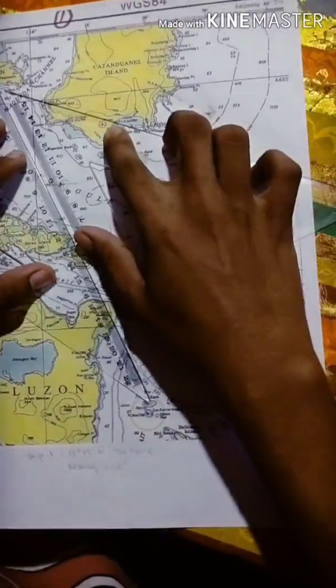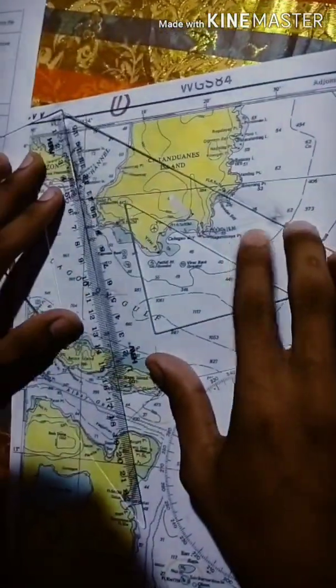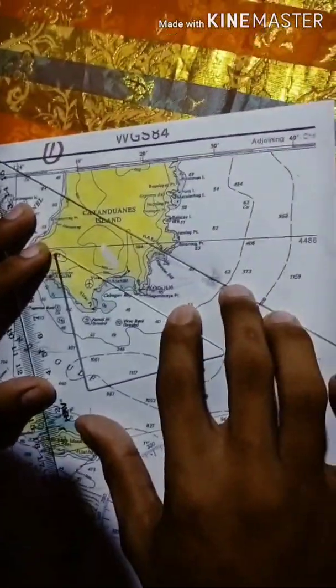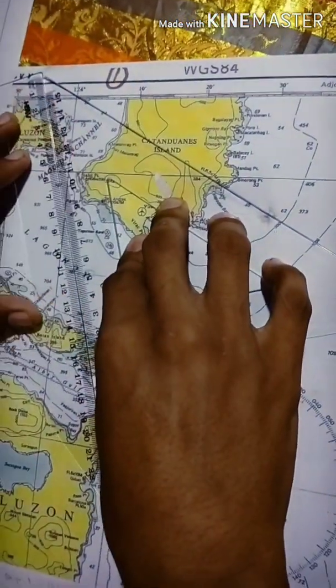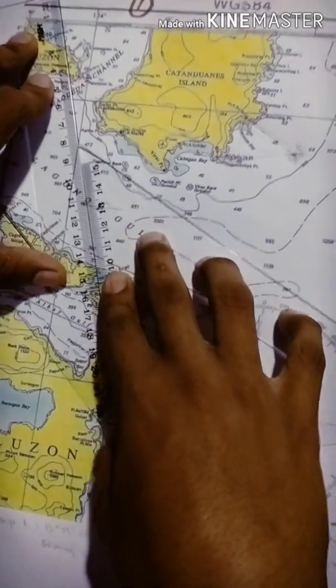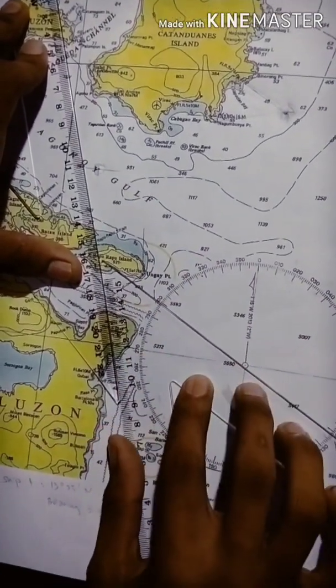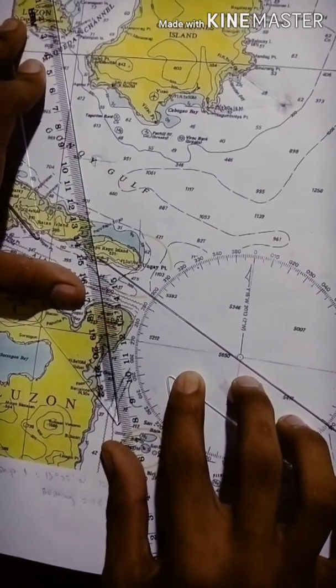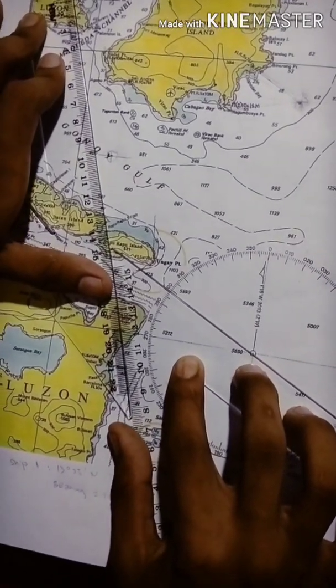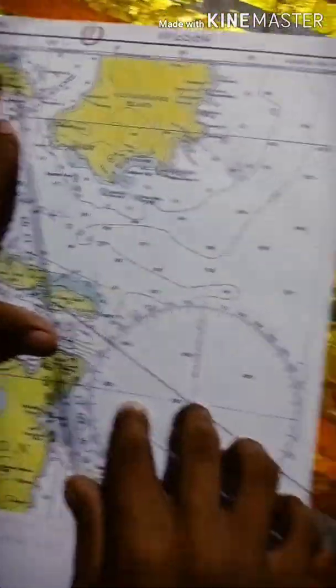We have to simply drag this triangle down to the compass rose. Now as you can see, it is 298 degrees.